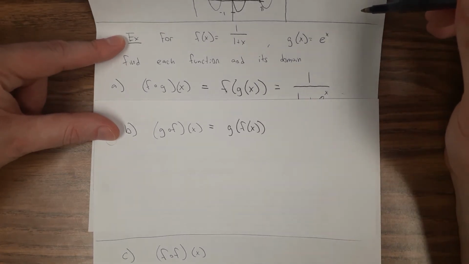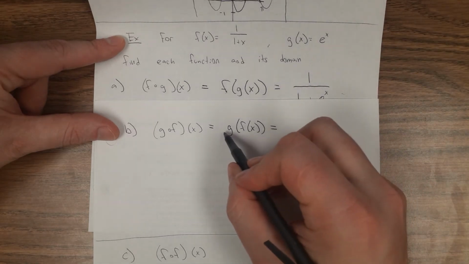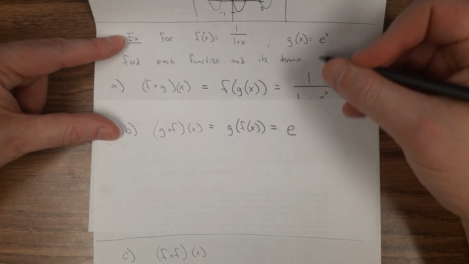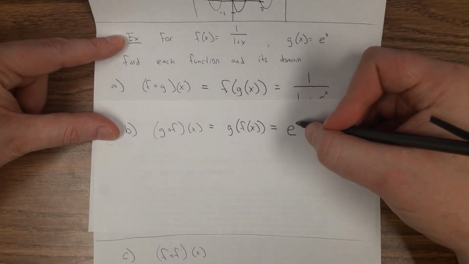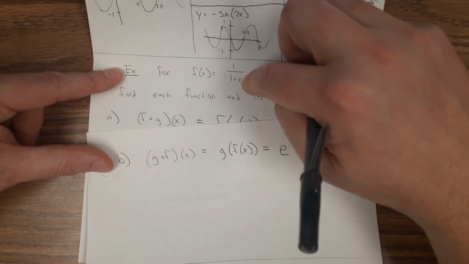Now I'm going to do this kind of the other way around. I'm going to start writing the formula for g. So the formula for g is e to the x. But when I find myself about to write an x, instead of an x, I'm going to write f of x.